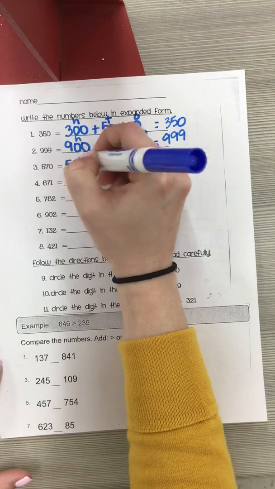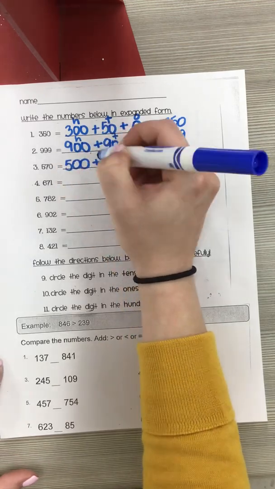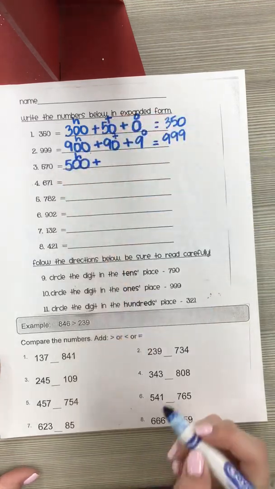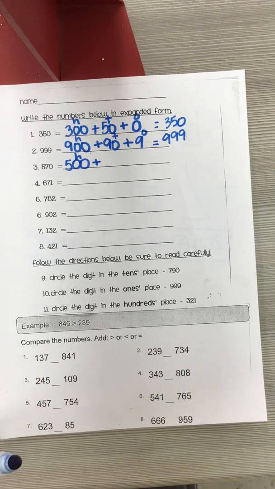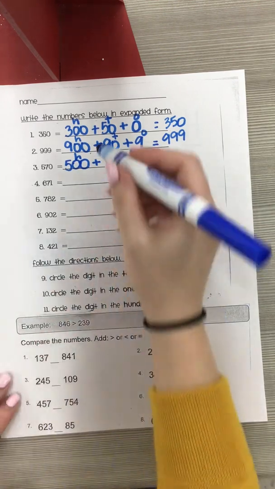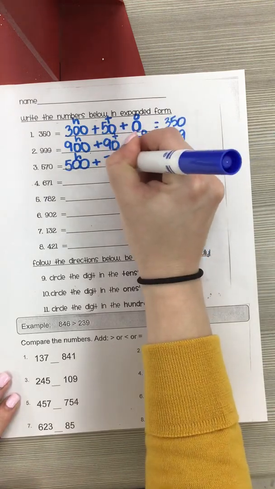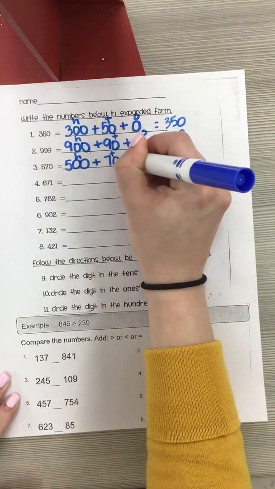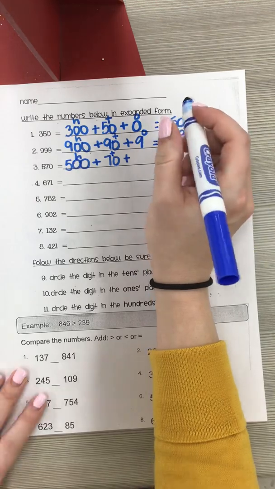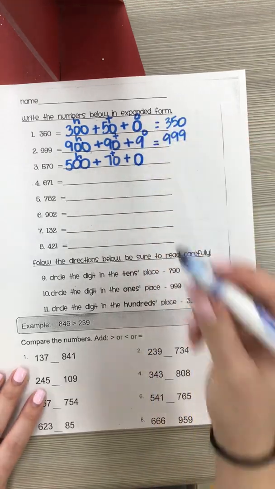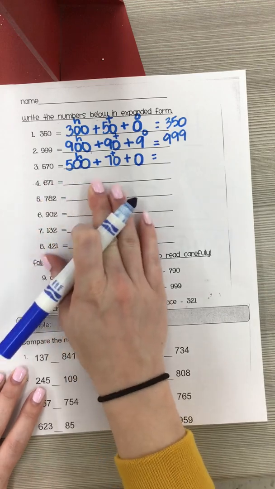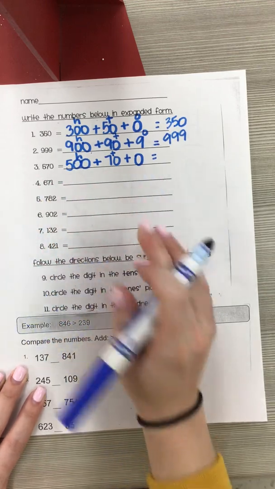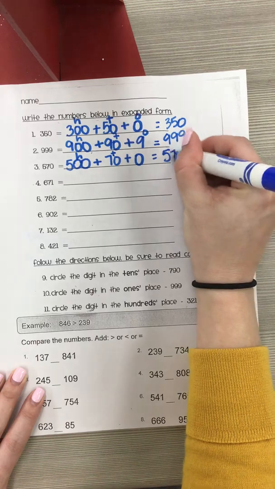500. So we're going to write 500. How many in the tens place? Everybody, how many in the tens? 70 in the tens place. Plus, how many in the ones place? None. So 570 equals 500 plus 70 plus 0. And that would give me 570.